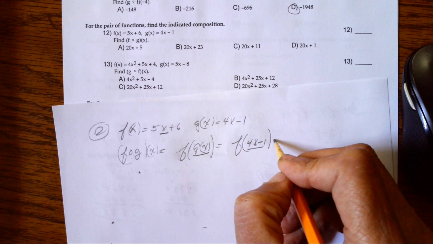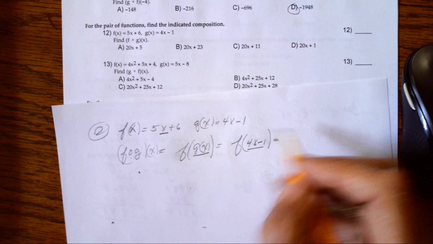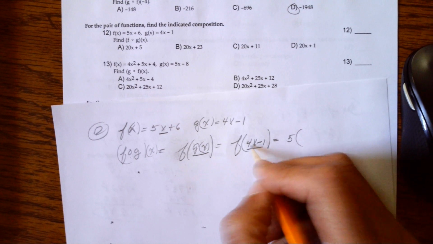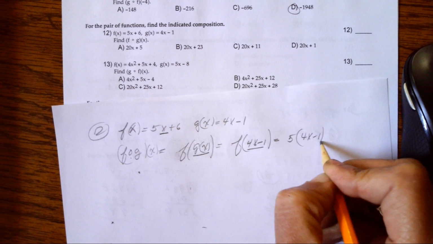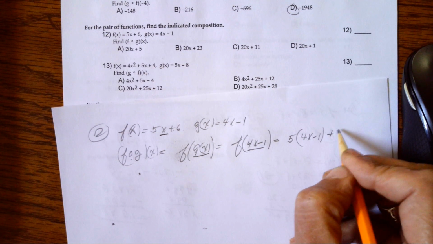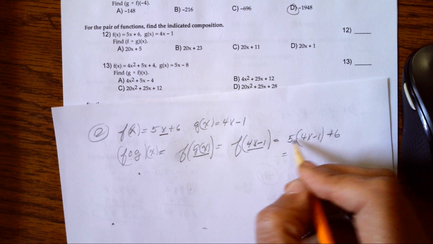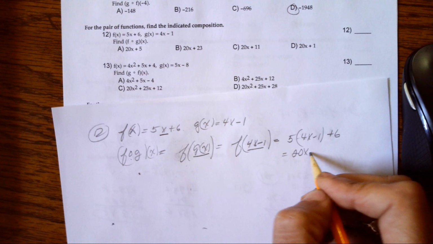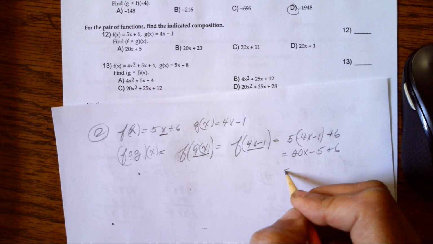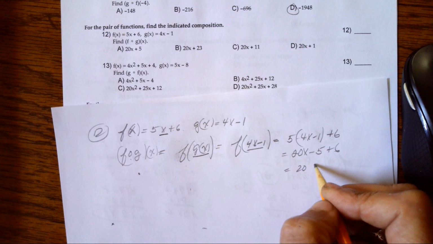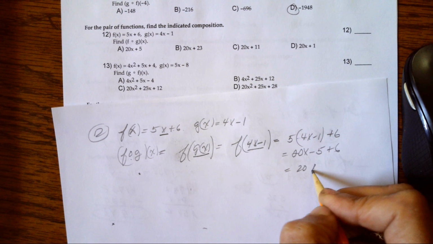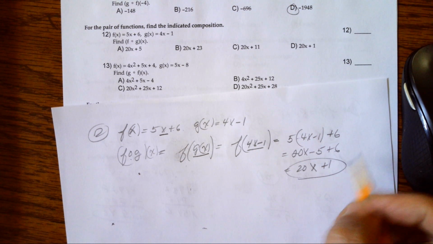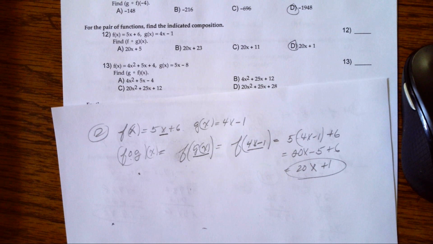So this is going to be, in place of x, I'm going to substitute the g function. So this is going to be 5 times 4x minus 1, add 6. Distributing. 5 times 4 is 20, times x is 20x. 5 times a minus 1 is a minus 5 plus 6. And minus 5 plus 6 is a positive 1. 20x plus 1, letter D, number 12.